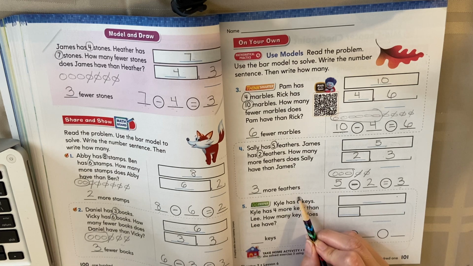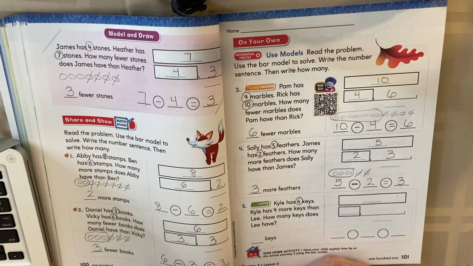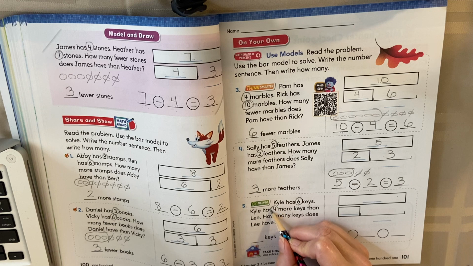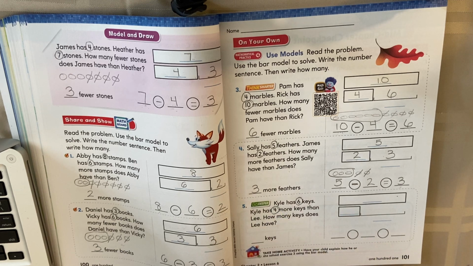Kyle has 6 keys. Kyle has 4 more keys than Lee. How many keys does Lee have? All right, so remember, they're talking about how many more and how many less. So if Kyle has 6 keys and Kyle has 4 more keys than Lee does, how many keys does Lee have? Right, we're comparing keys. So when we compare, we're doing a what kind of problem? A subtraction problem, a minus problem.